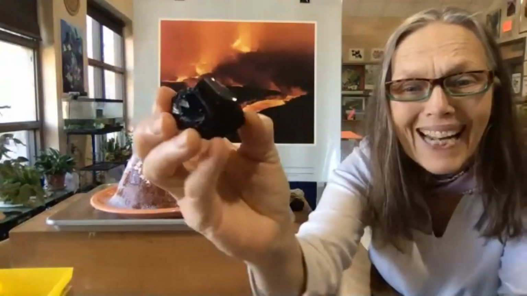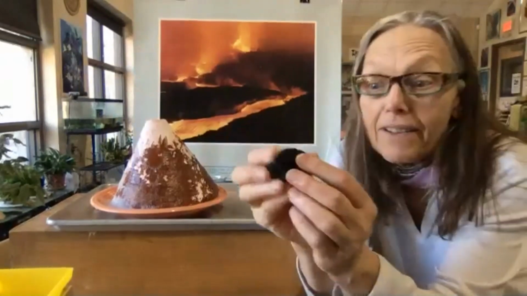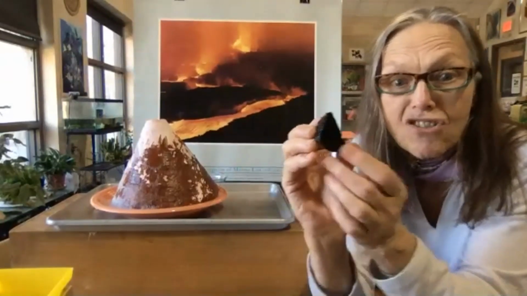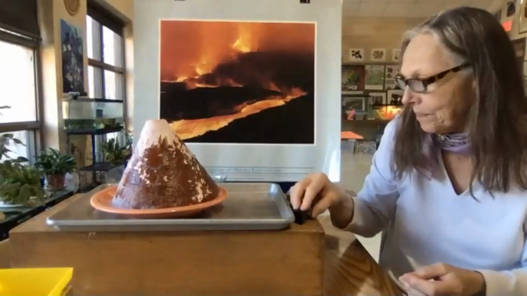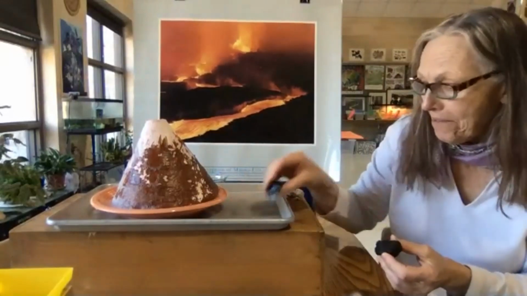Yeah, one of our Black Angus is called obsidian. Look at that, shiny and sharp. In ancient Mexico, they made knives out of this. It's really sharp, obsidian. If it cooled on land, so that one cooled in the water.